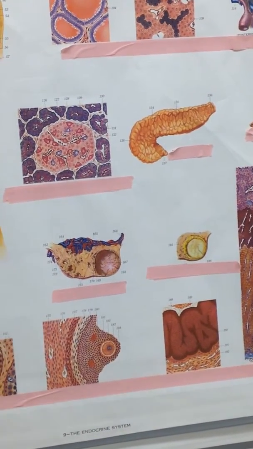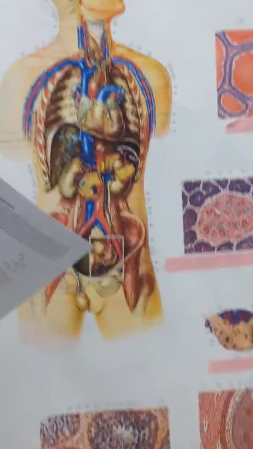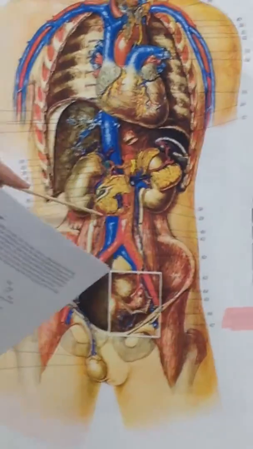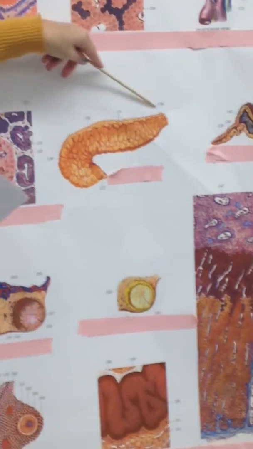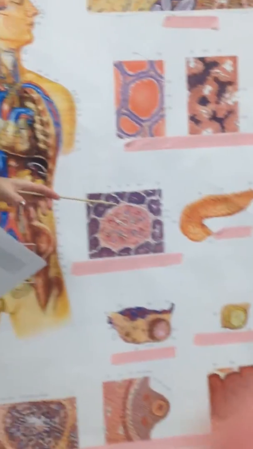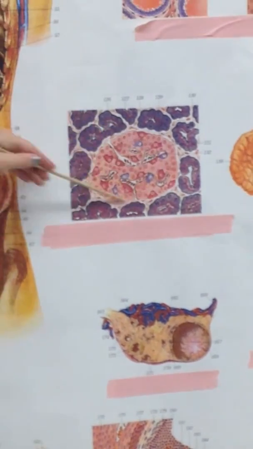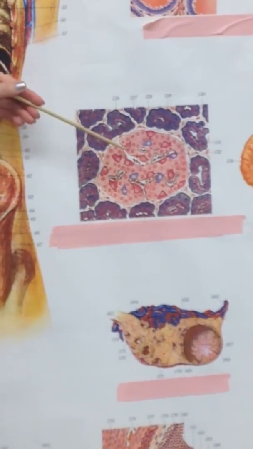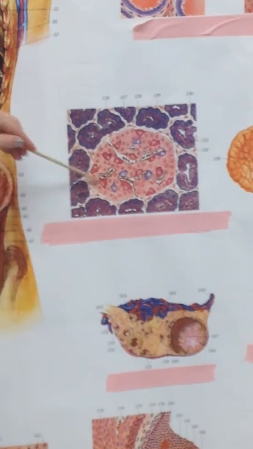The pancreas. Here's the pancreas in the body. They chopped out a piece of it, so you can't really see the whole thing. But here it is, being an entire pancreas right there. Here it is microscopically. The pancreatic islet, or the islet of Langerhans, is this peach circle in the middle.